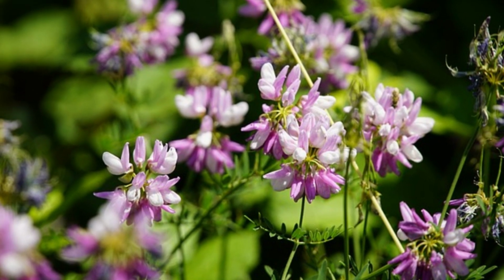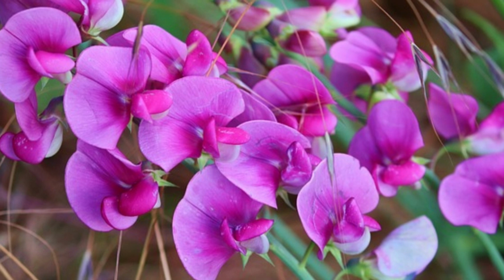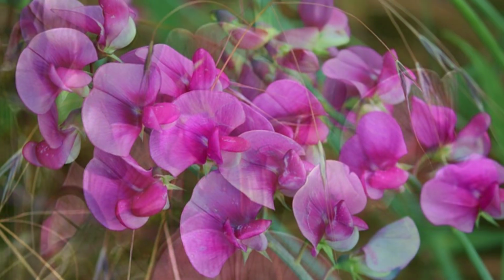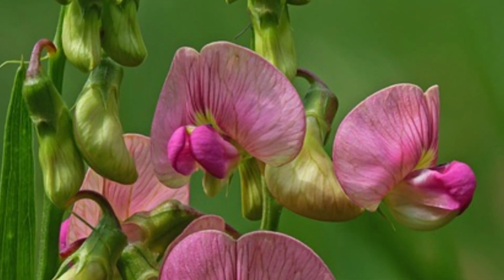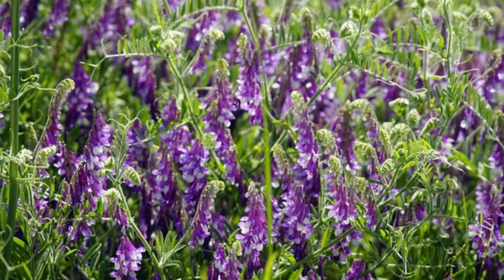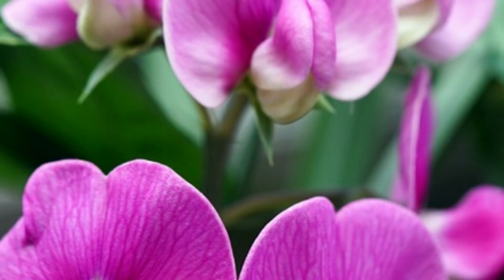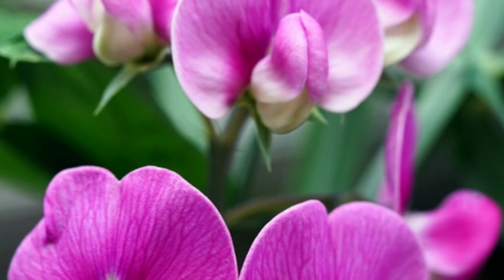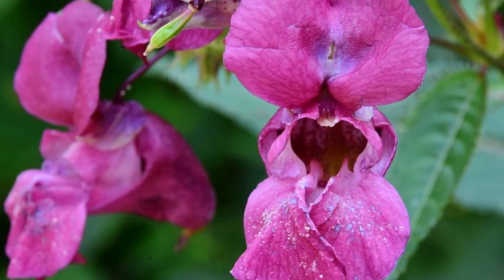Forage crop. Some species of vetch, such as Vicia sativa, are grown as forage for livestock as the young plants are high in protein and nutrition. Erosion control. Due to its ability to form dense mats of foliage, vetch is sometimes used for soil erosion control, especially on slopes or areas with exposed soil.